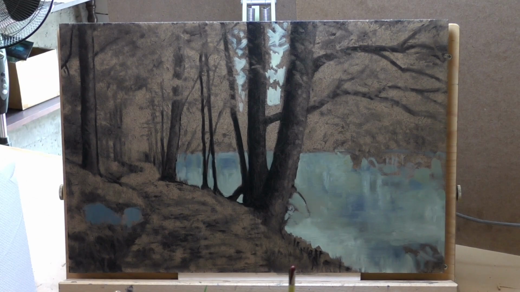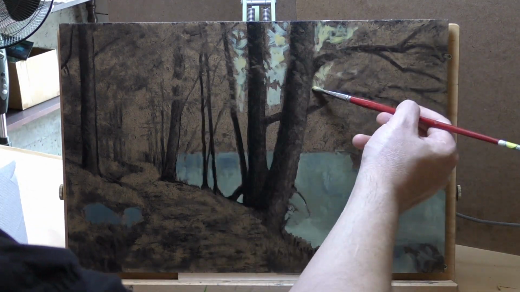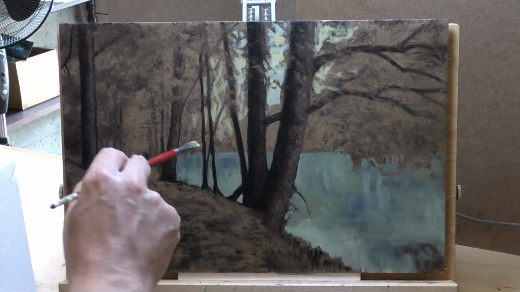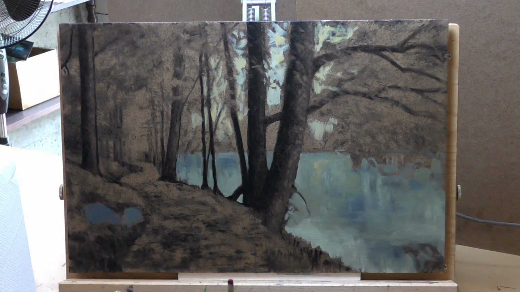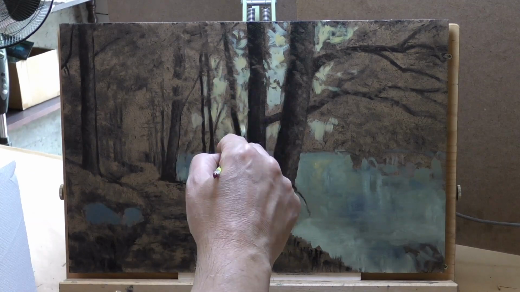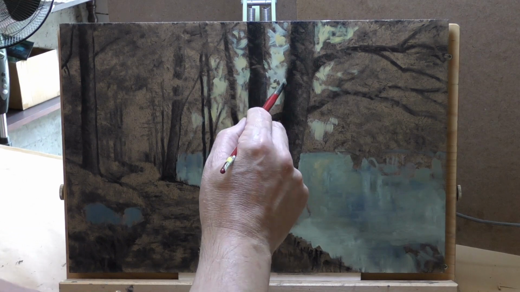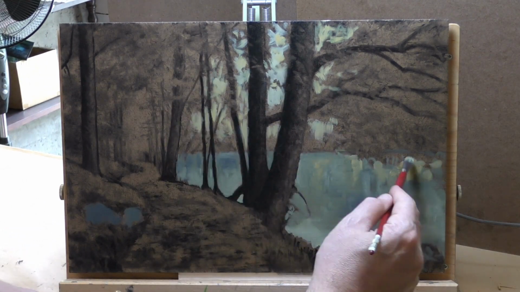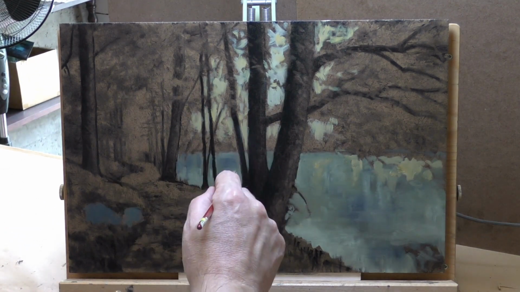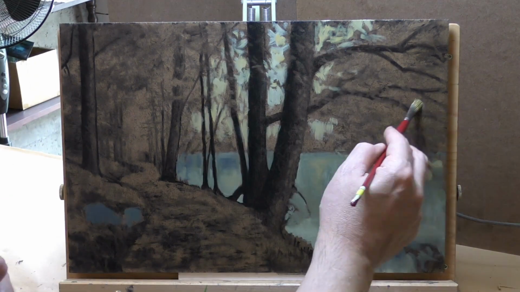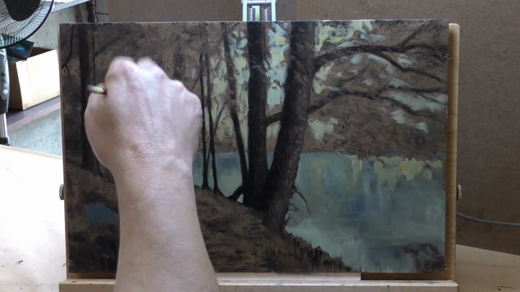Before we get into that, though, I want to touch on the idea of intention in painting and in landscape art or fine art. What is the distinction between fine art and illustration? Well, illustration's function is to illustrate something.